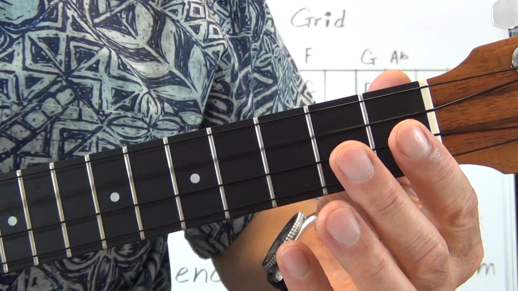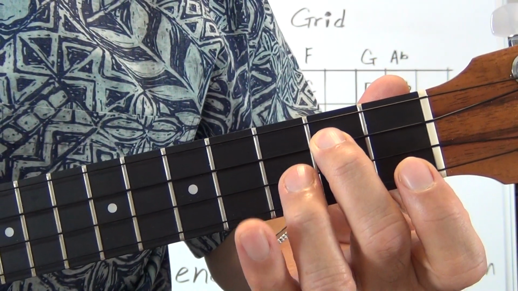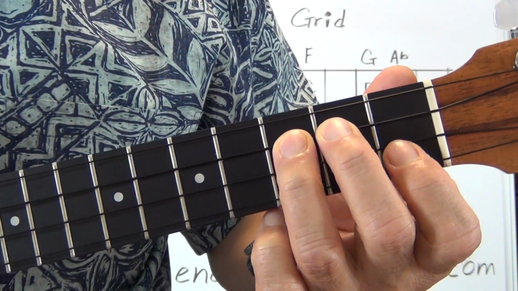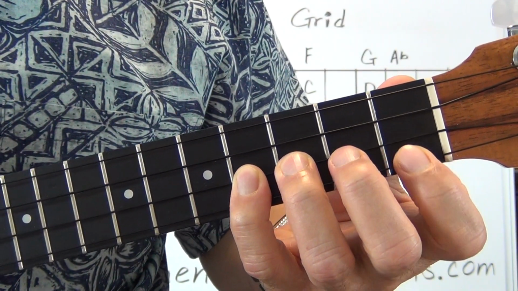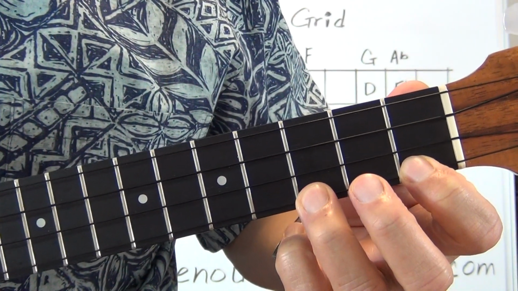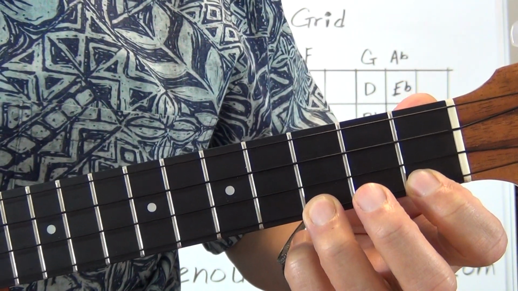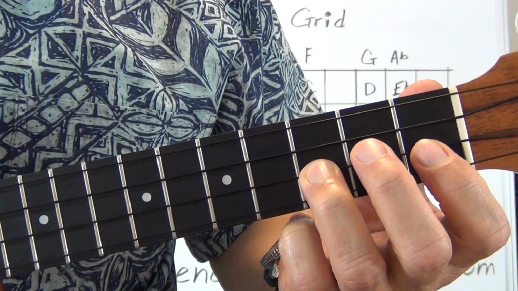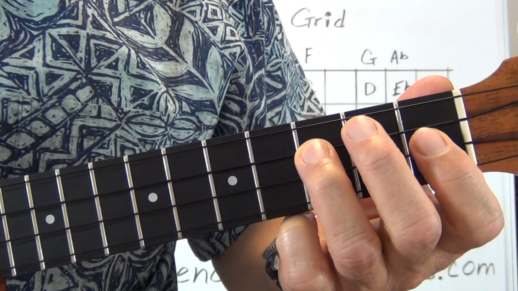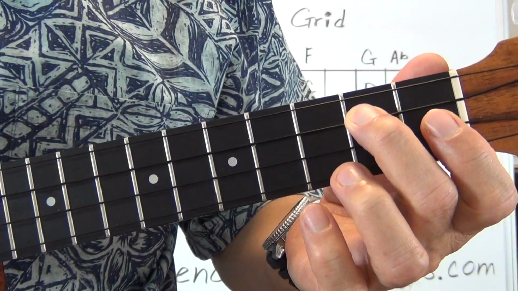Open C, D, E flat, next string F, G, A flat, next string B flat, C, pause, coming down, C, B flat, A flat, G, F, E flat, D, C.